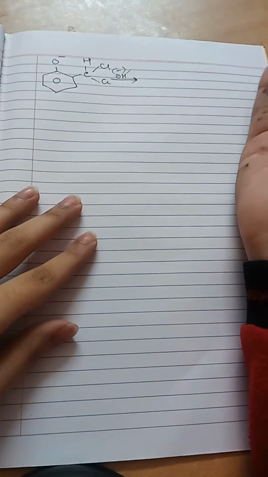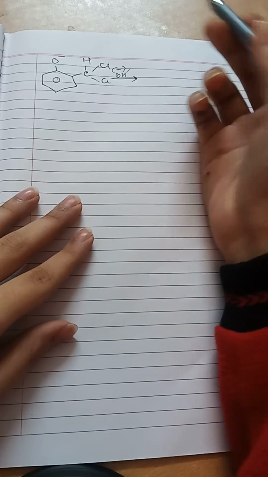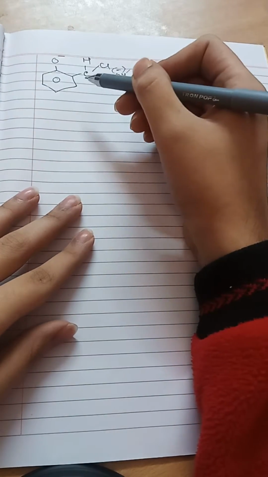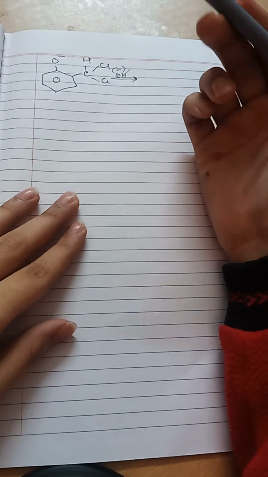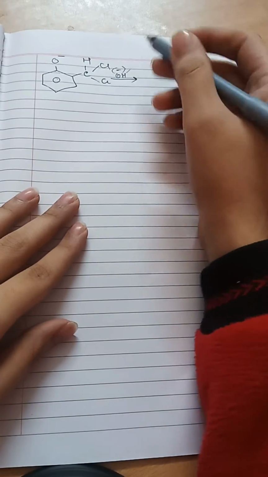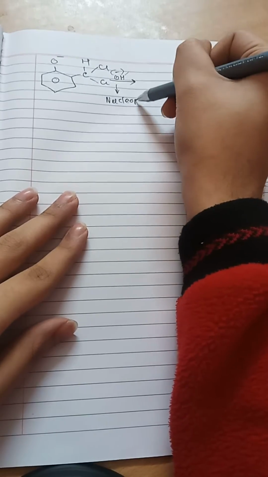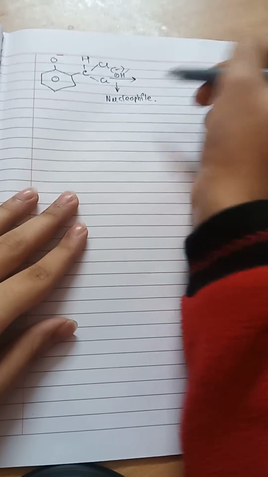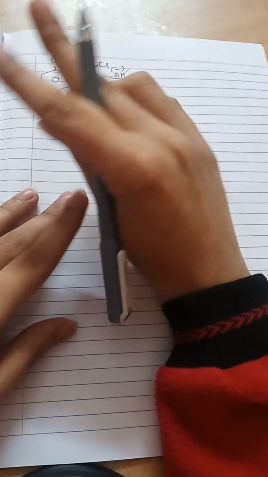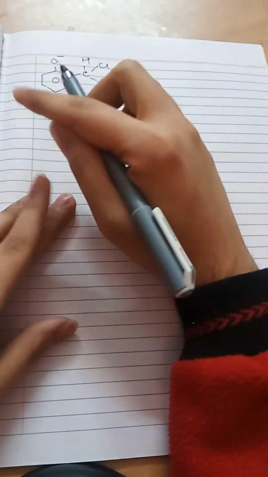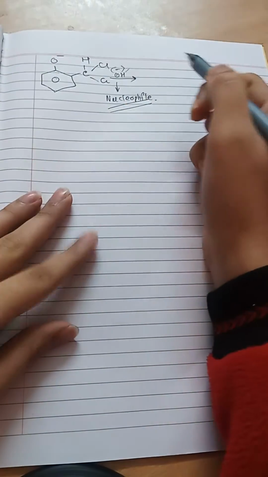Now there is no point of it being a base because there is no acidic hydrogen to be abstracted. This hydrogen bonded to carbon is not electropositive, so there is no point in abstracting this hydrogen. So now this OH minus will behave as a nucleophile. In this particular reaction, it is very interesting because this OH minus plays a dual role. It acts as a base as well as a nucleophile. First it acts as a base, then it acts as a nucleophile.